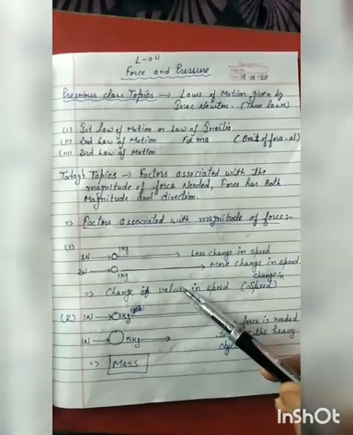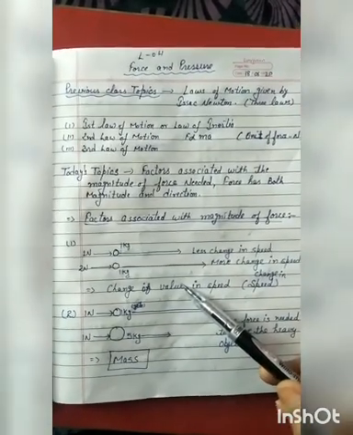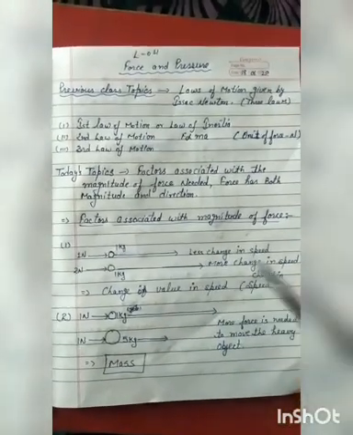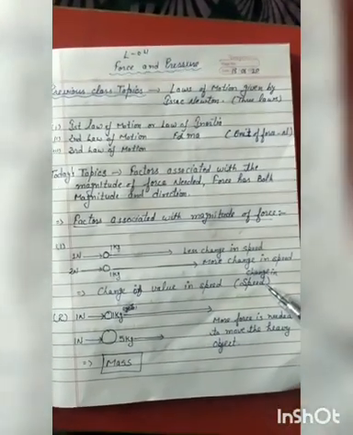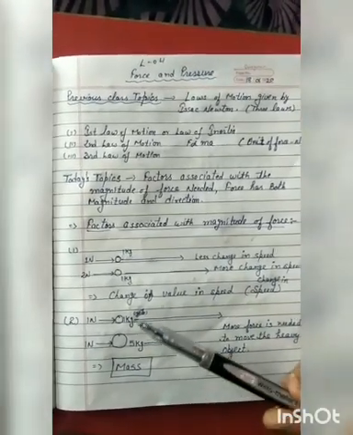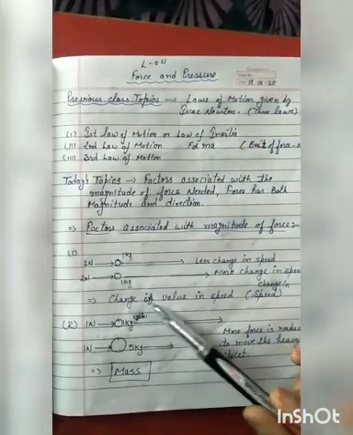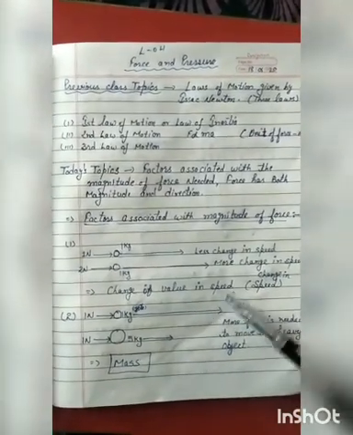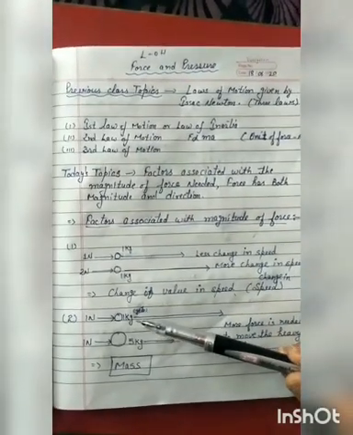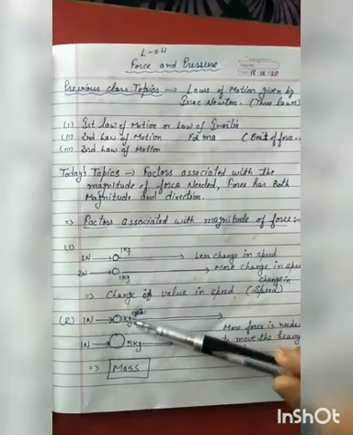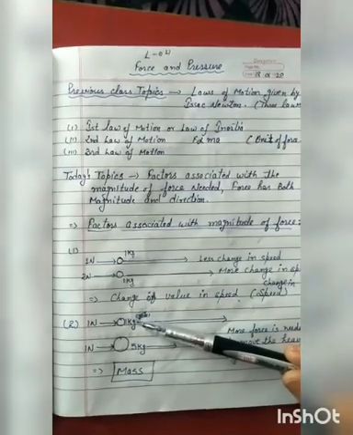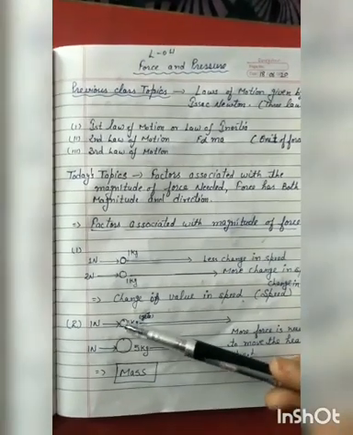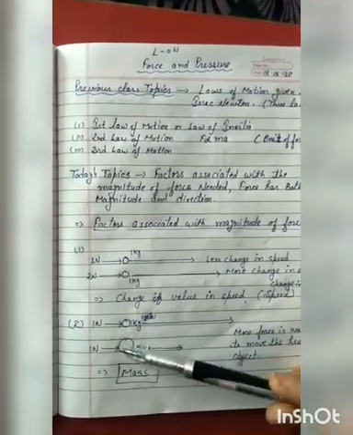So what is the first factor associated with the magnitude of force? That is the change in the value of speed. Simply, you can say a change in speed. Now, to find the second factor, let us consider another example. I have considered two bodies of different masses. For example, the light body may be a cycle and the second body may be a truck. Now we are applying the same force on these two.